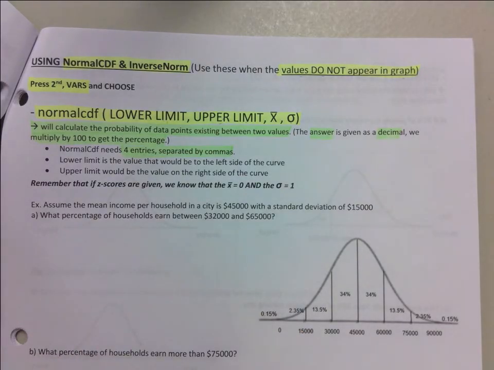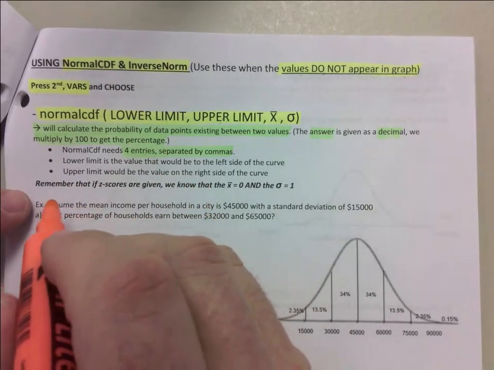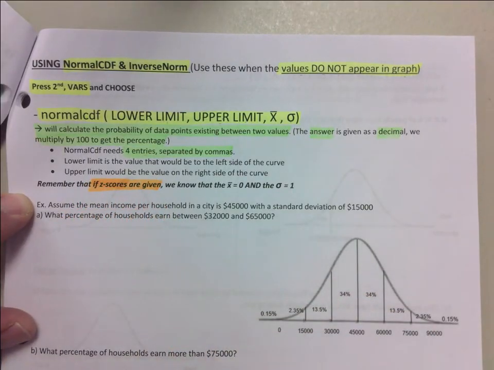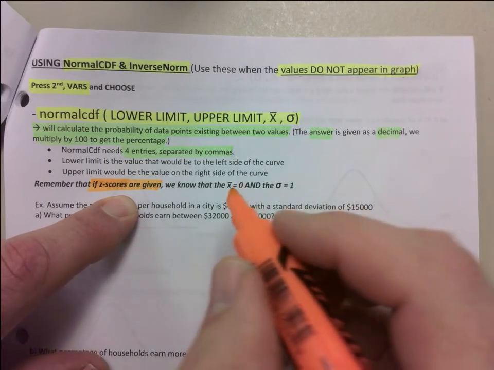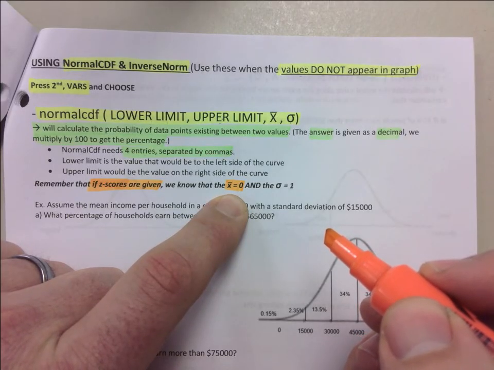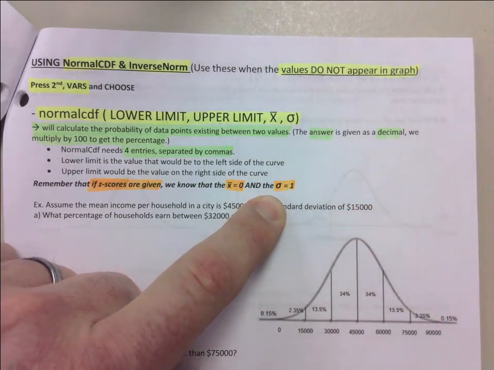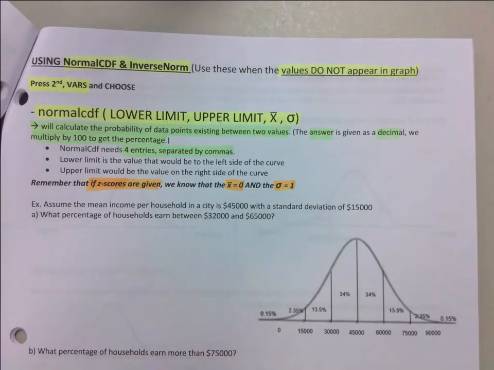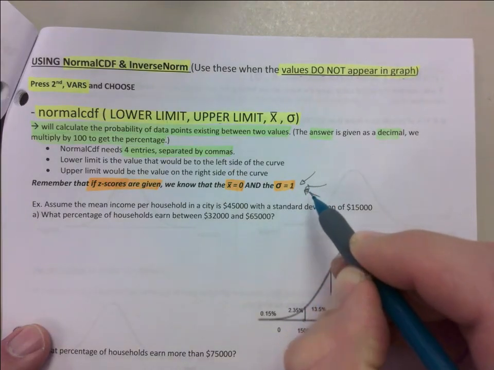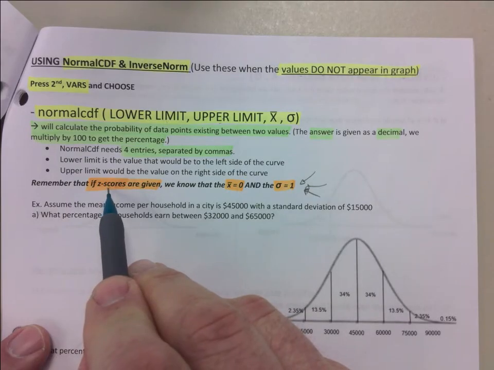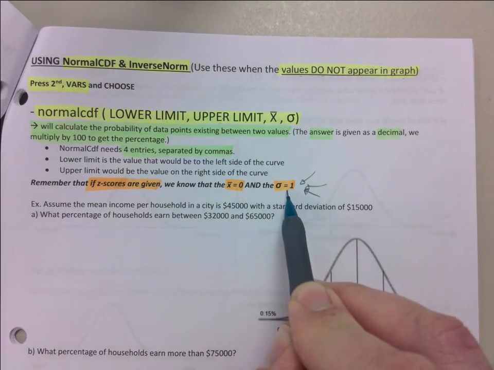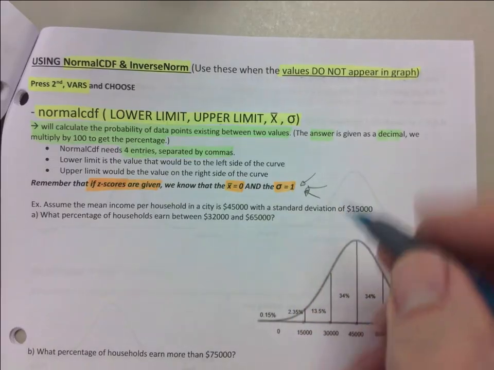Remember this, and I would have this on my study sheet somewhere in this section. If I ever give you a z-score, you know that the mean, x bar, is 0, and the standard deviation is 1. This is very important for you to remember because some students get stuck. You're like, Mr. Dixon, you never give us the mean or the standard deviation. If a z-score is given, the mean is 0 and the standard deviation is 1. That's just given. I don't have to tell you that. Okay? Important.